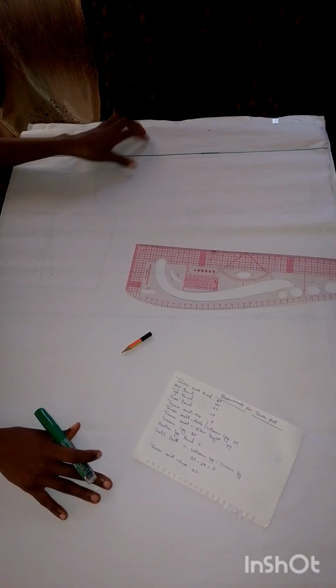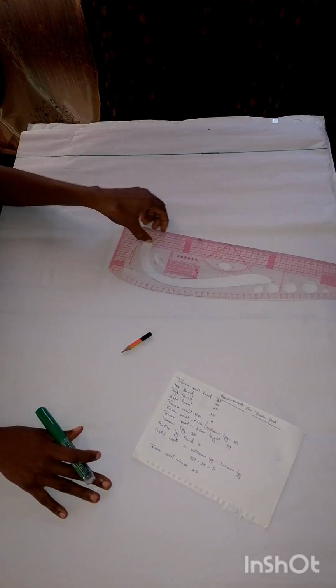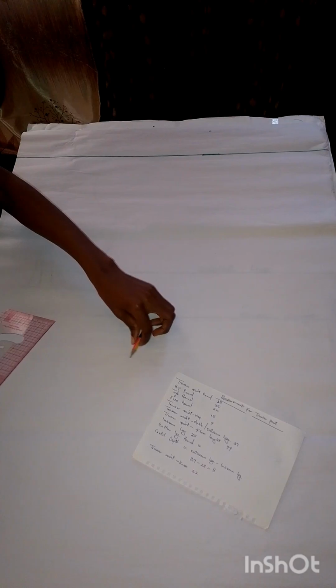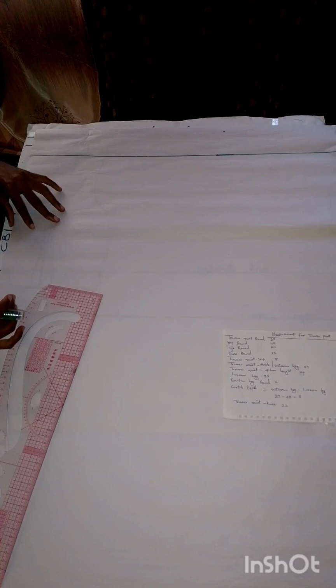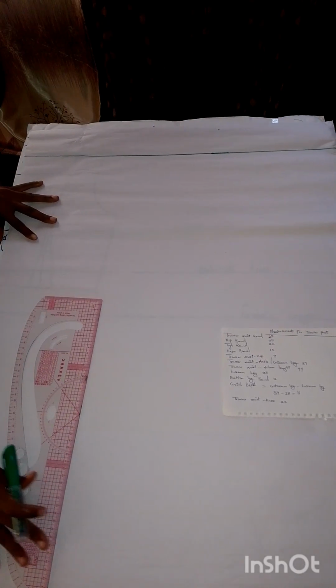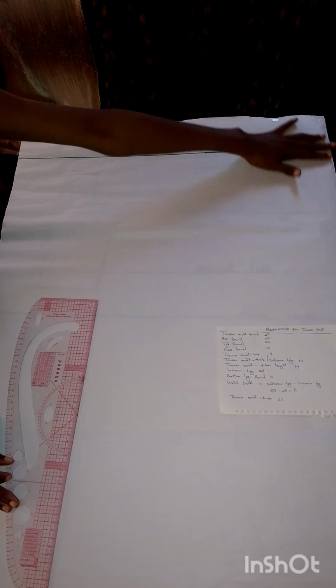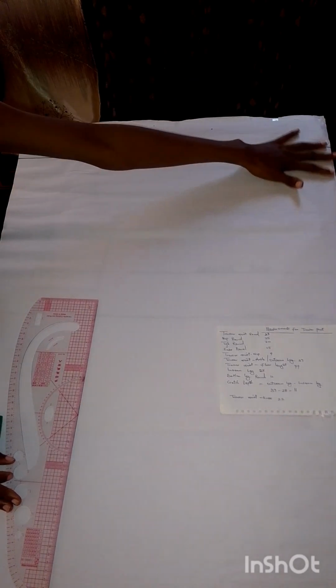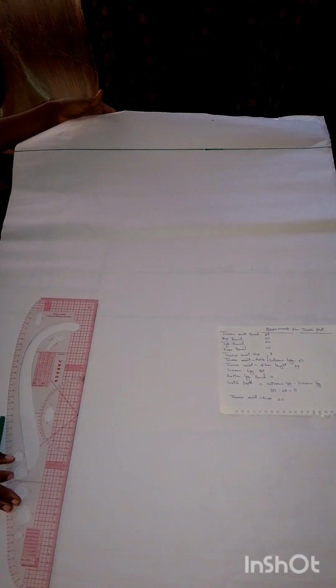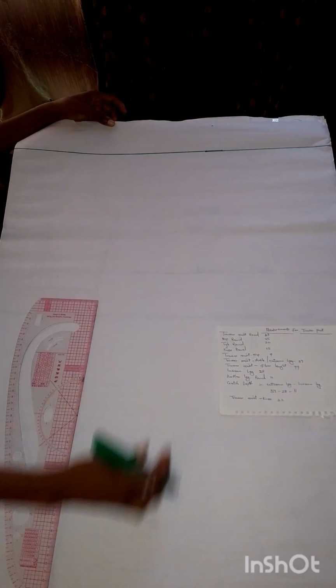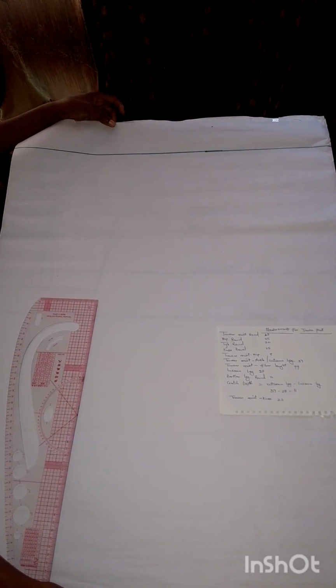So the first thing that we are going to do is to divide our paper into two. That is, we are going to be measuring what we have from here to here. From here to here, we are going to be measuring what we have for the width of our paper, and then we are going to be ruling a line from the top downward.